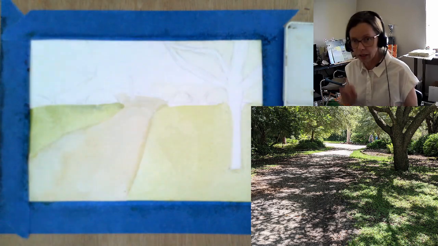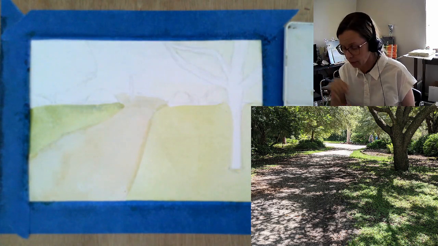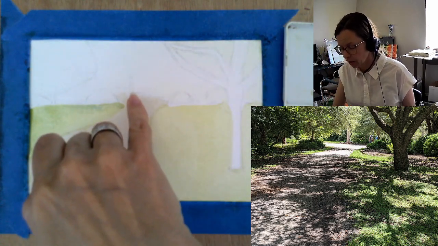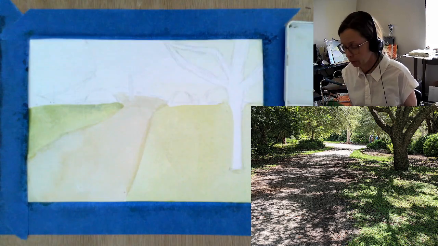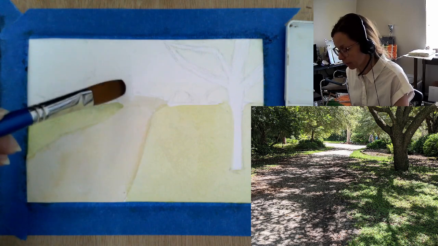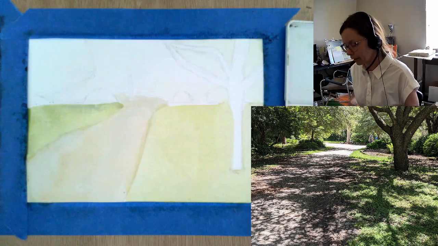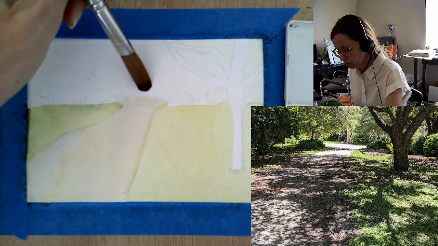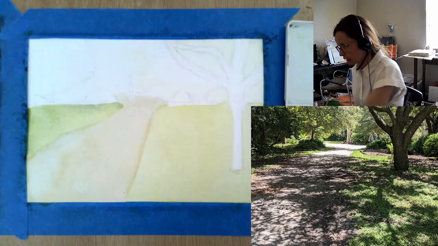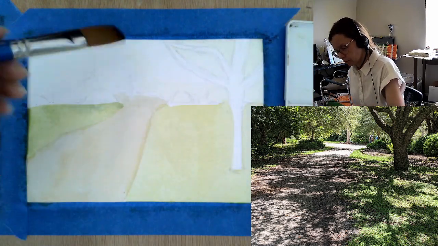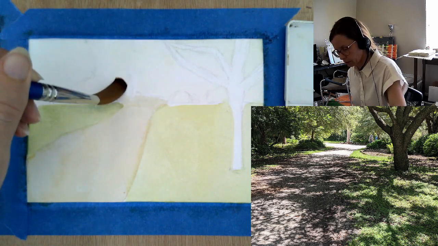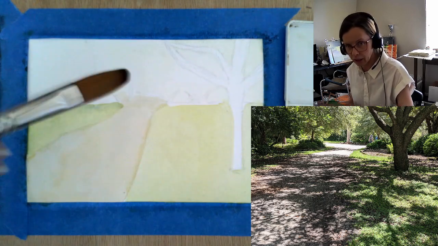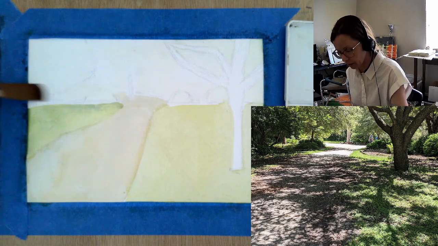Okay, now one thing I do want to make sure is that I'm preserving the piece of white area right around the person, that highlight rim lighting right around the person. So I don't want to get my water or my color there. But anywhere else, it's not going to make as much of a difference. I can just brush it in.